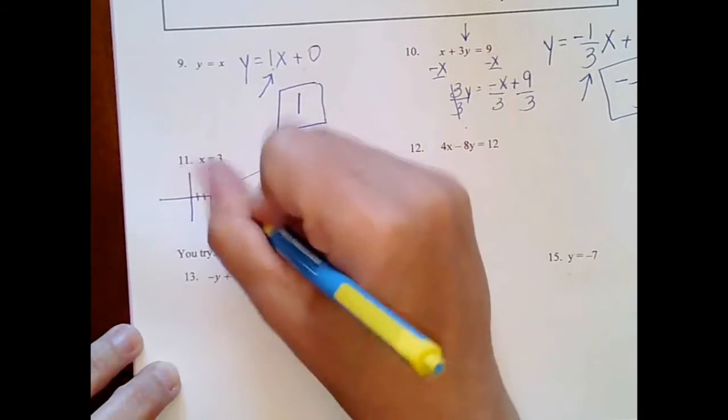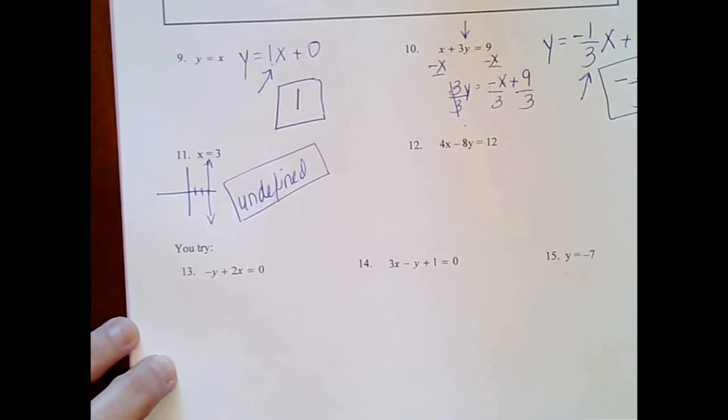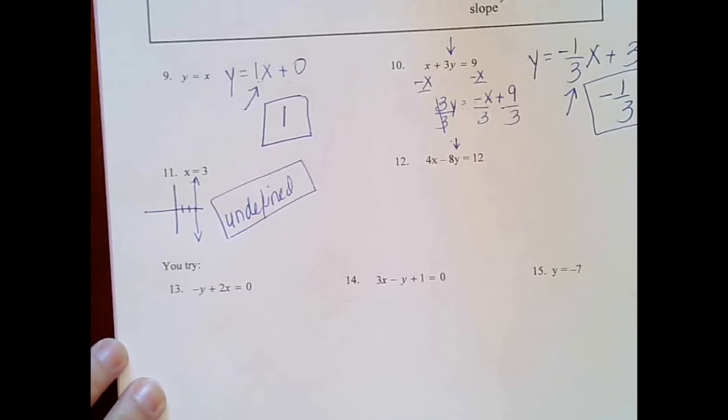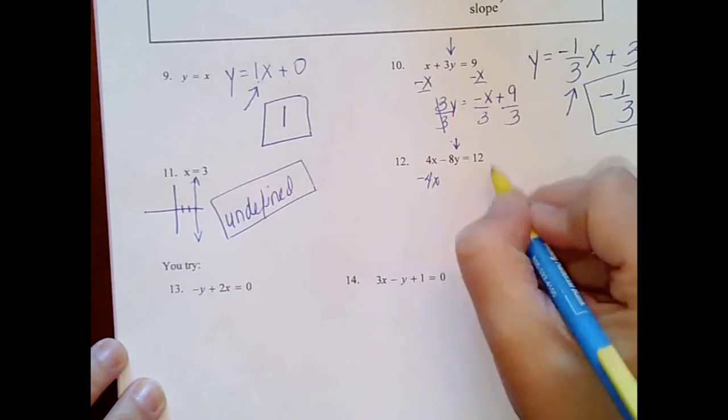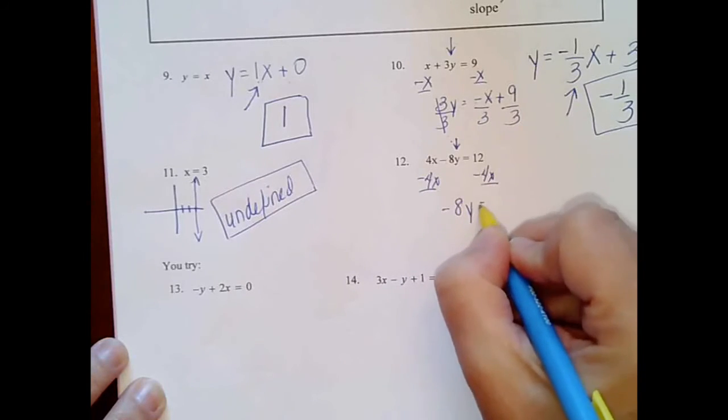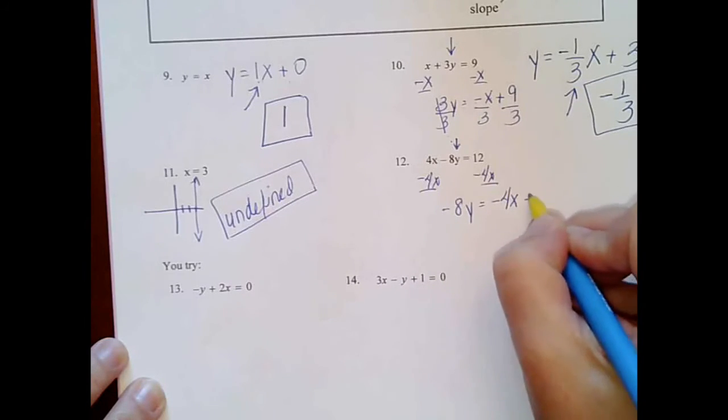Now we have to work on this one over here. Leave the y term, move your x, minus 4x. Divide by your coefficient of y.